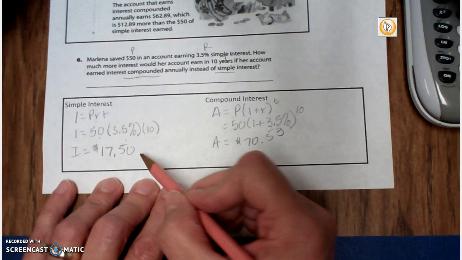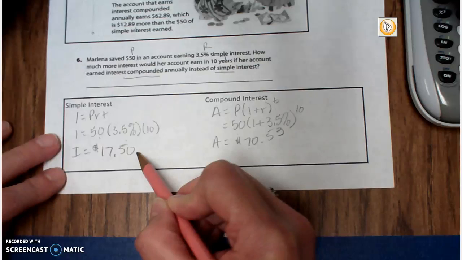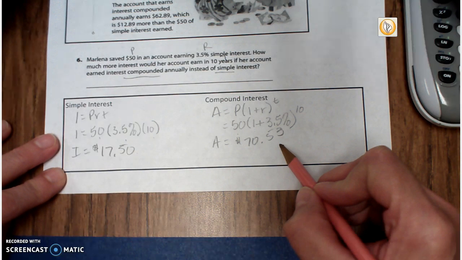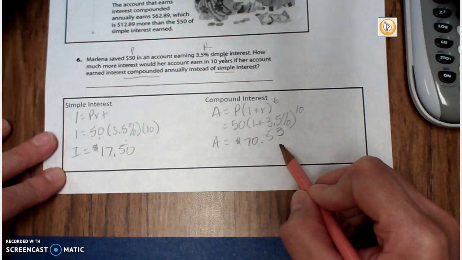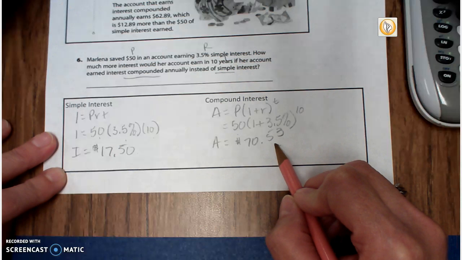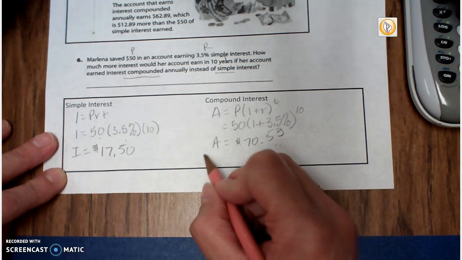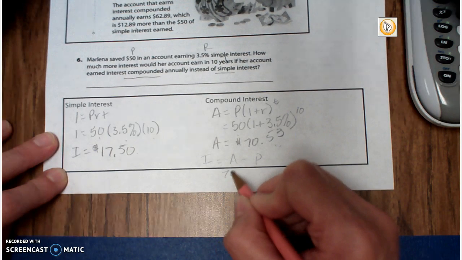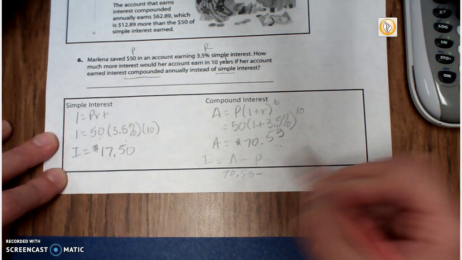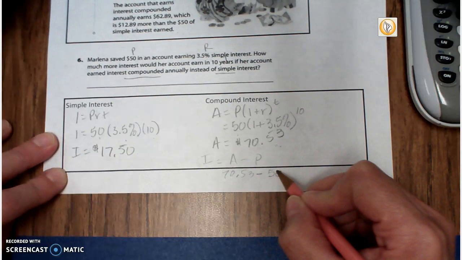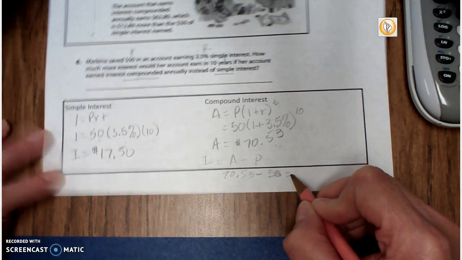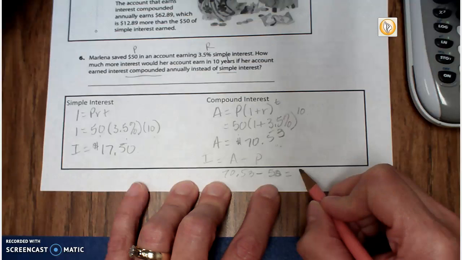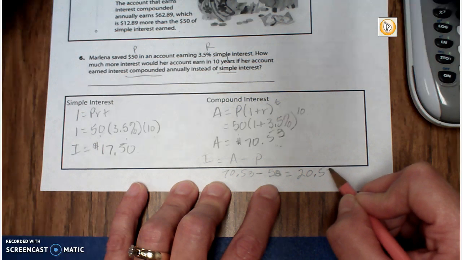Did you find the simple interest was $17.50? We still don't know the interest on the compound account because we have the total in the account, not just the interest. So in order to find the interest, we're going to take the amount and subtract the principal. The amount that we have is $70.53 minus her original principal, which was $50. That gives her account interest $20.53.